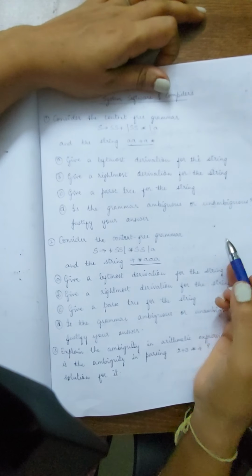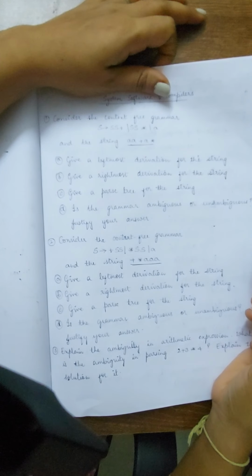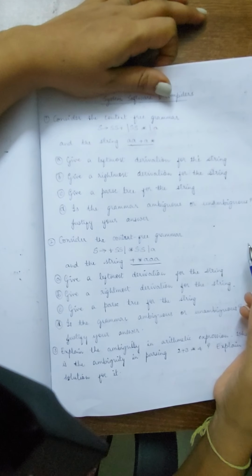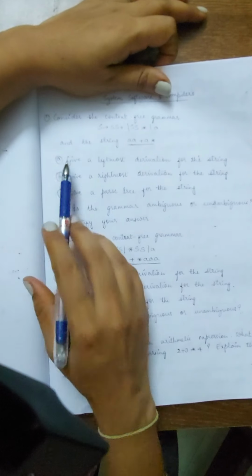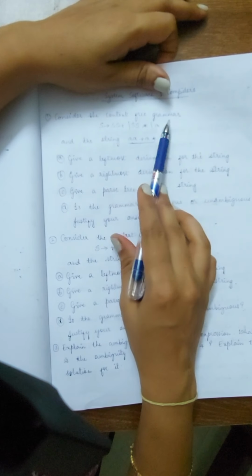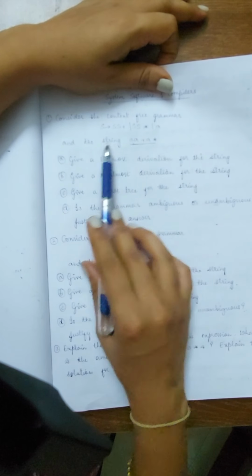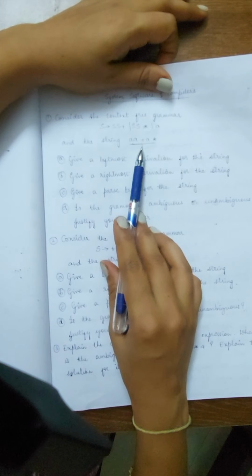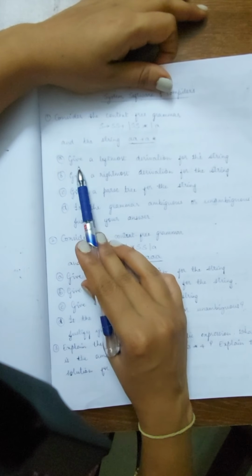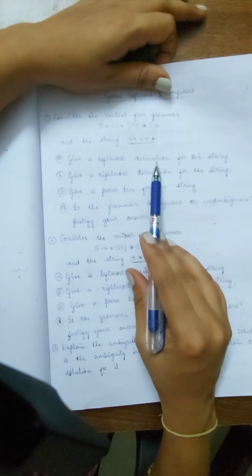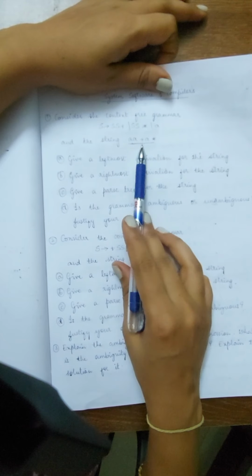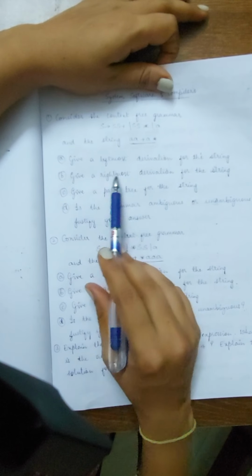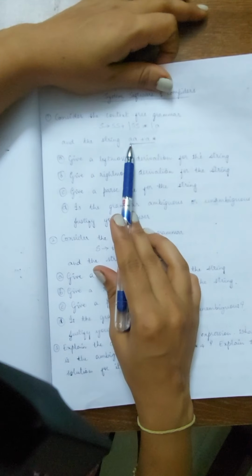Okay, by using these concepts, let us try to solve a few questions. The first one is, we need to consider this context-free grammar and this input string. The first question that is asked is, you have to give a leftmost derivation for this string. Also the rightmost derivation for this string.